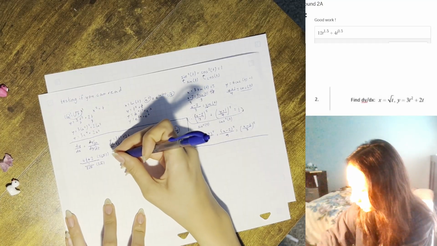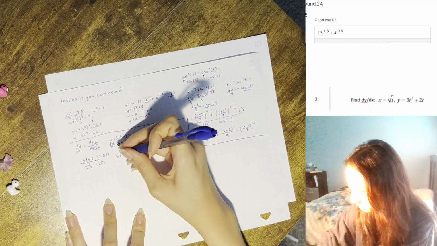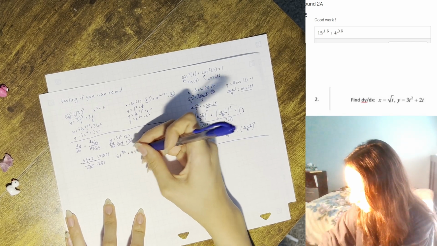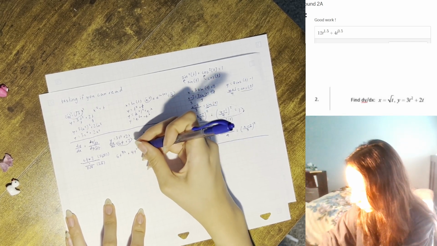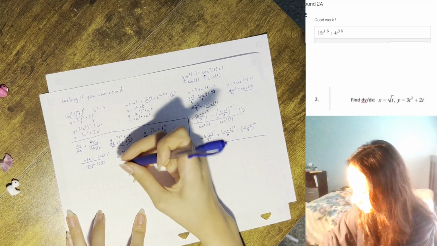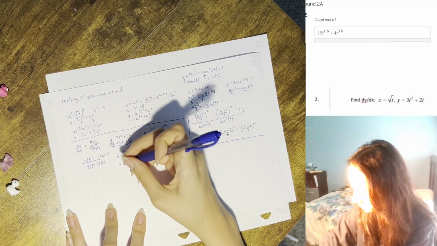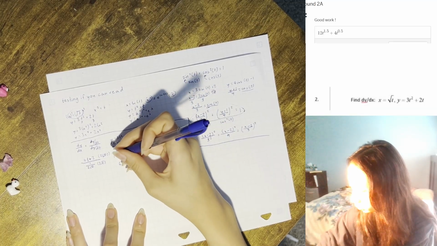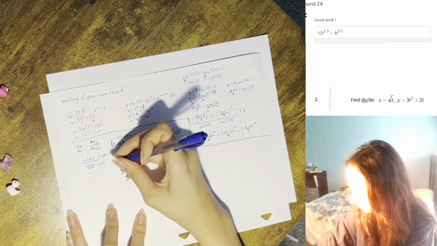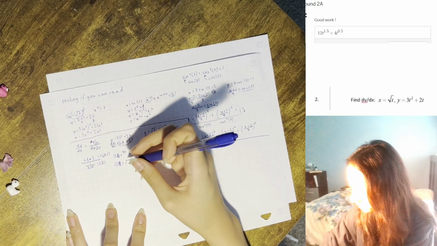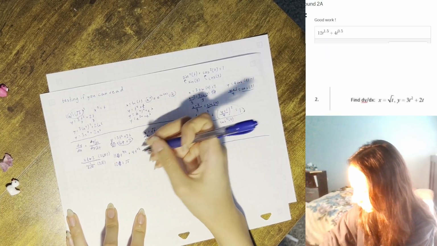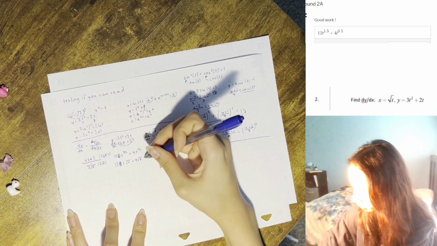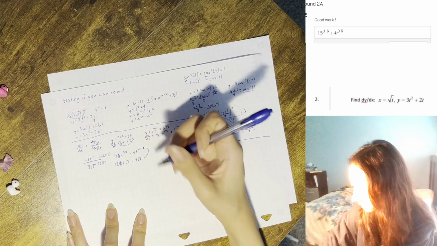This ends up being 12t to the power of 3 over 2 plus 4t to the power of 1/2, which you could also rewrite as 12t times square root t plus 4 square root t, and hopefully you see how we got from point A to point B.